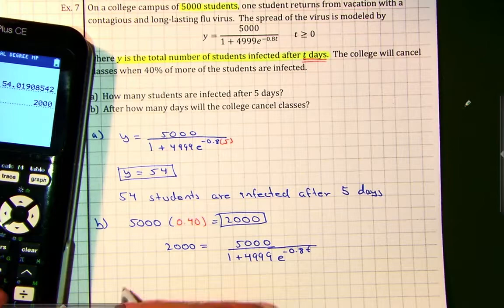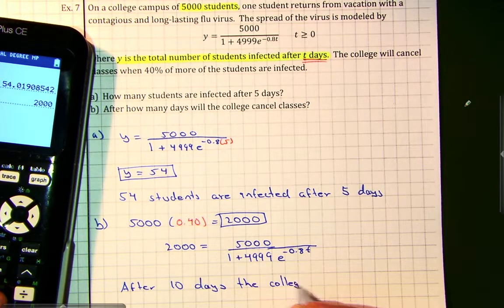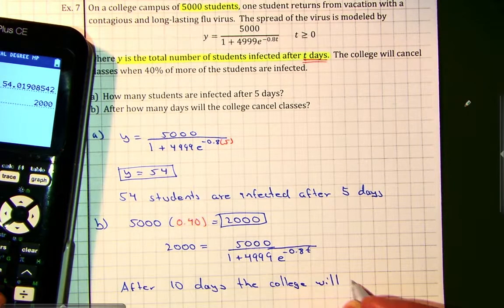After 10 days, the college will cancel classes.